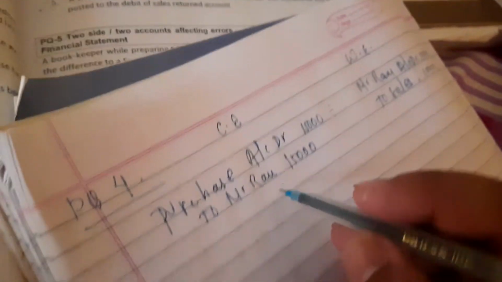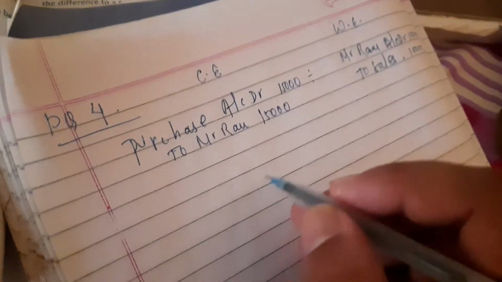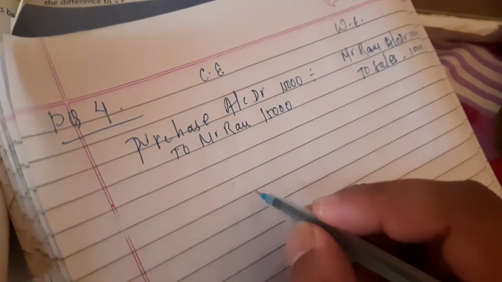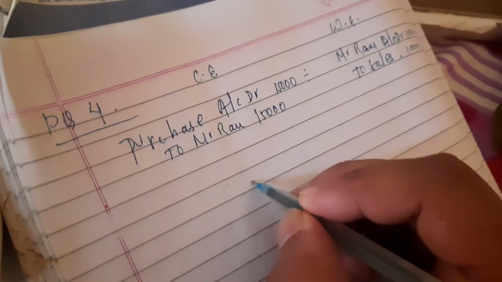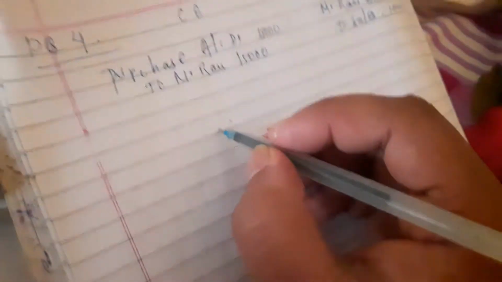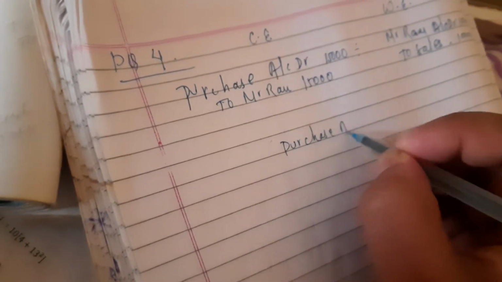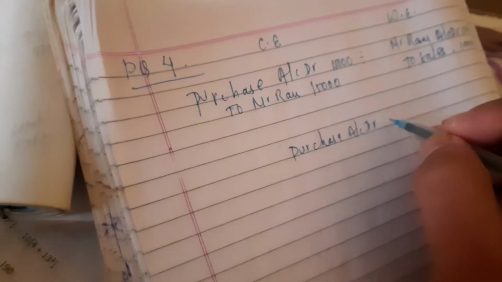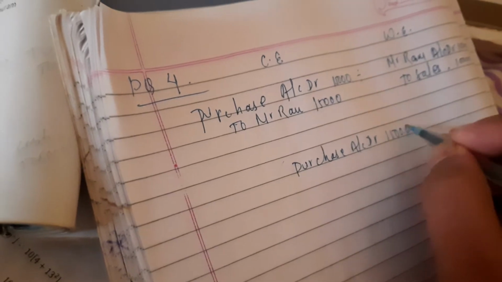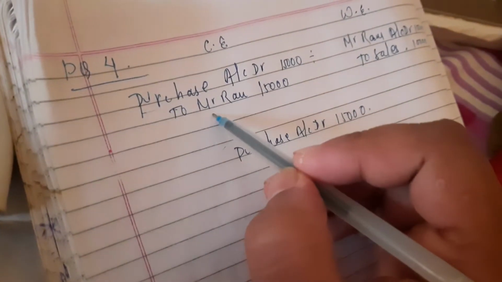Now we can do purchase account debit, that's 15,000, purchase account to Mr. Ram.